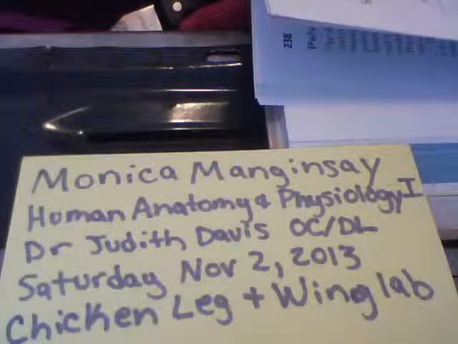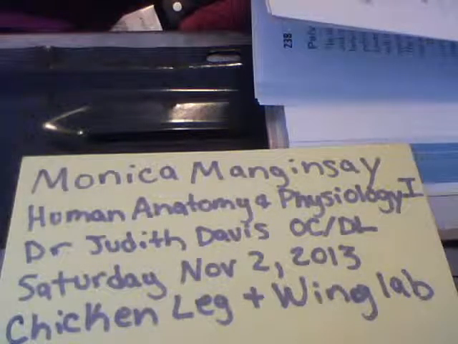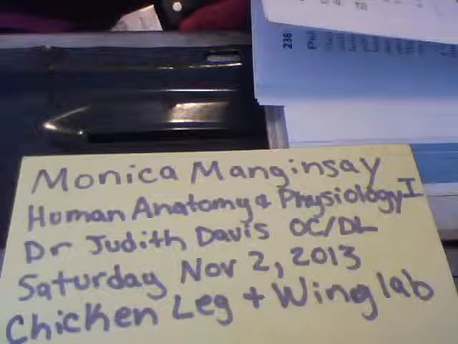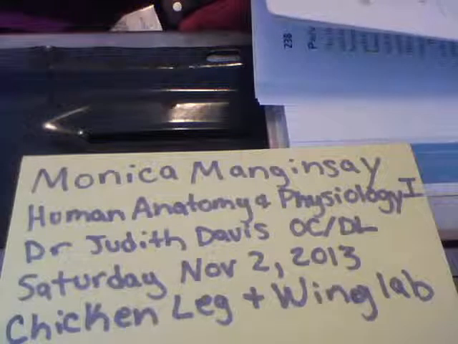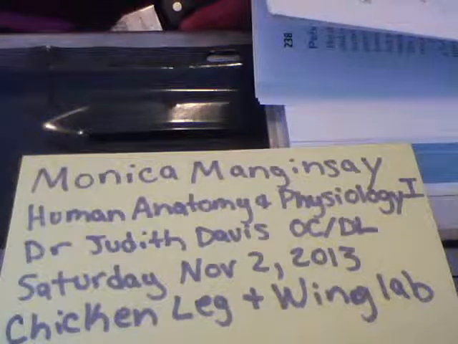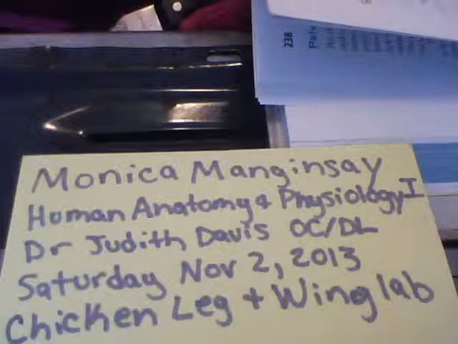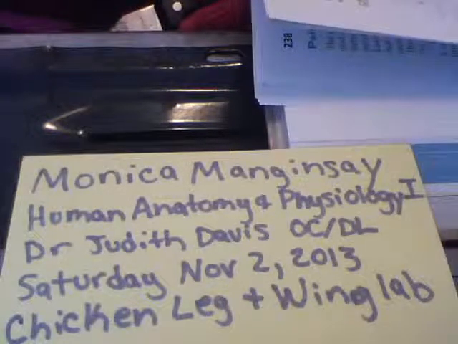Articular discs improve the fit between articulating bone ends, making the joint more stable and minimizing wear and tear on joint surfaces. Besides the knees, articular discs occur in the jaw and a few other joints.